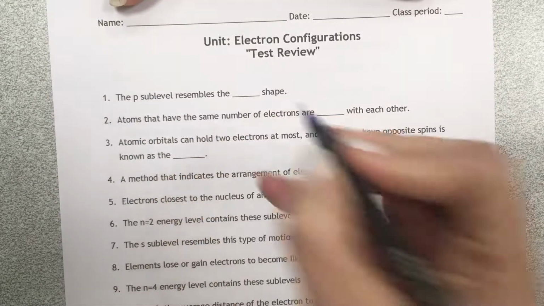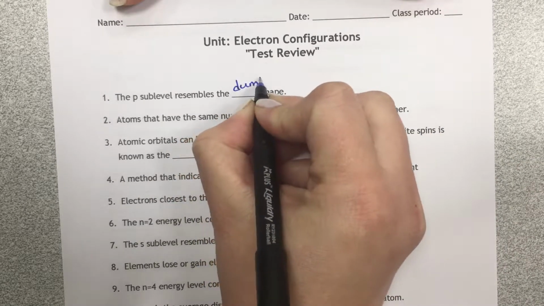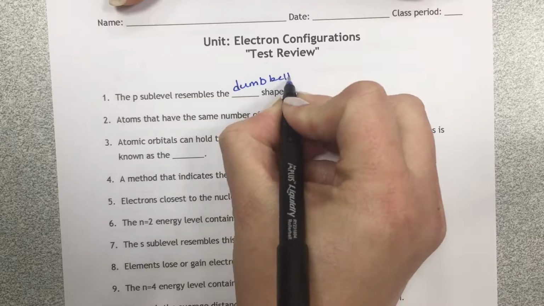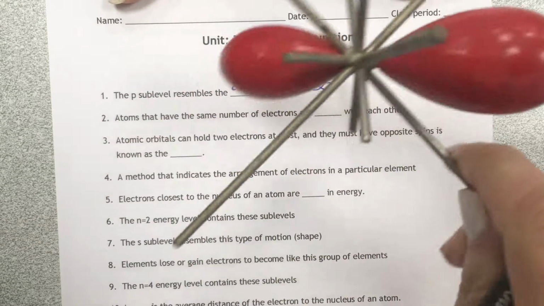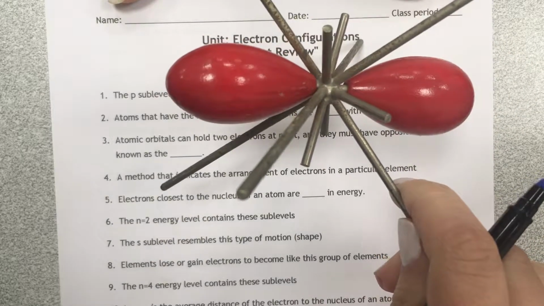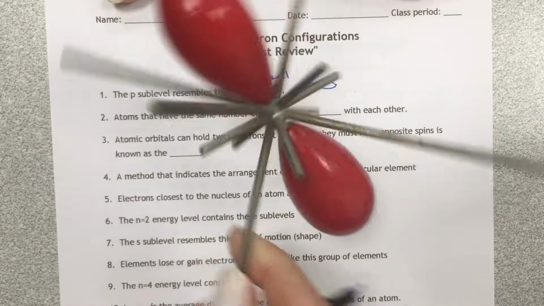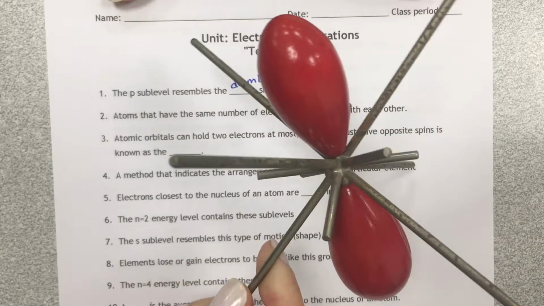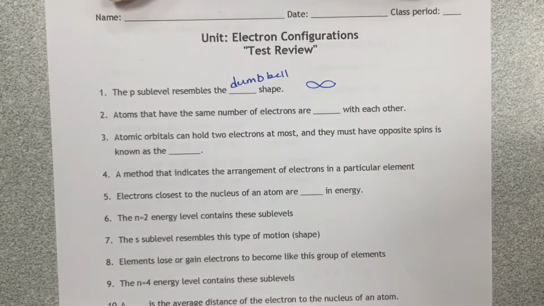The P sublevel represents the dumbbell shape. Remember this shape. They can also have different orientations: x-axis, y-axis, and then z coming at you.